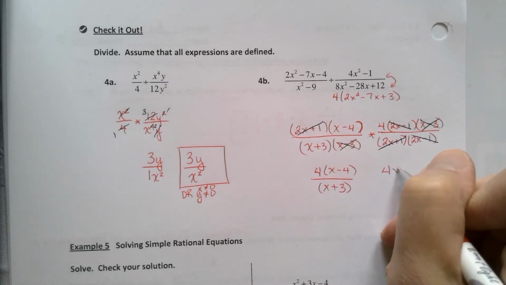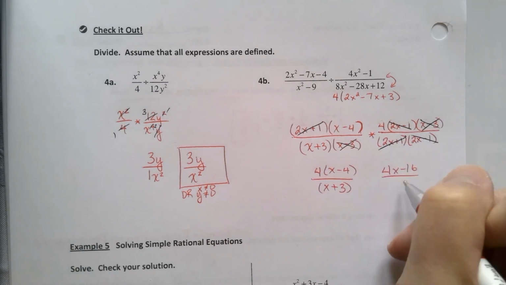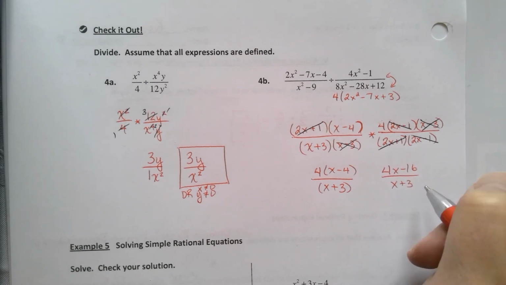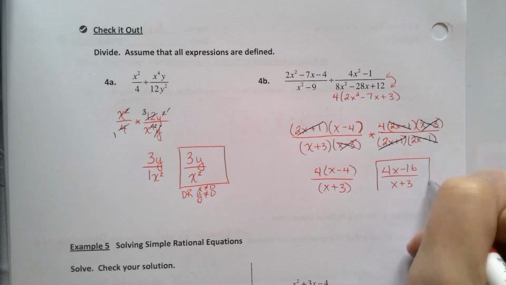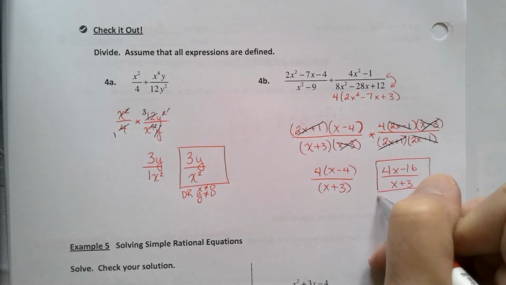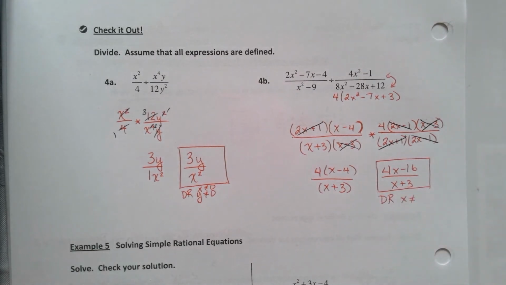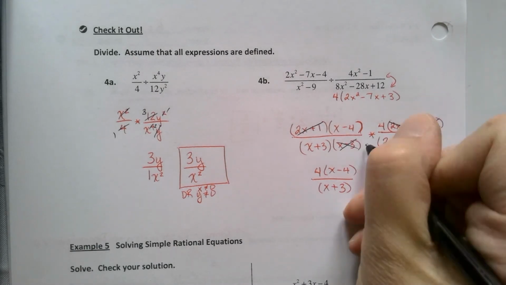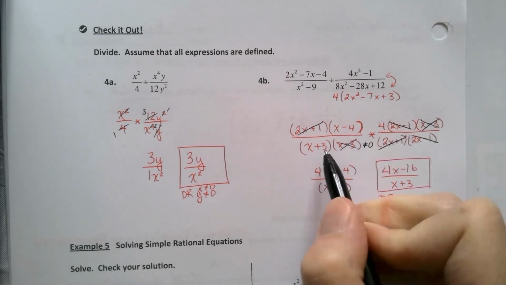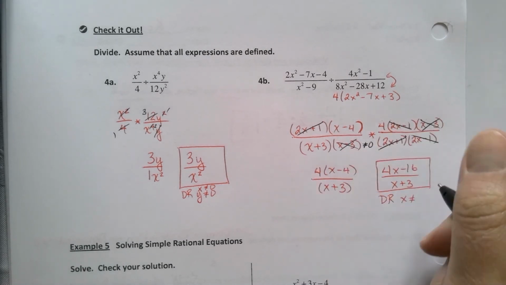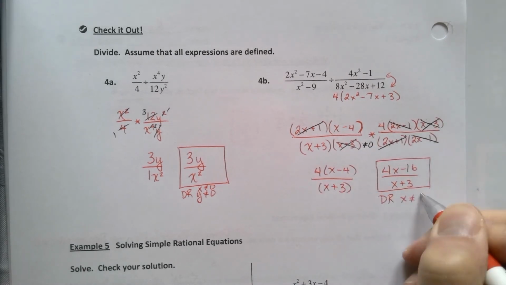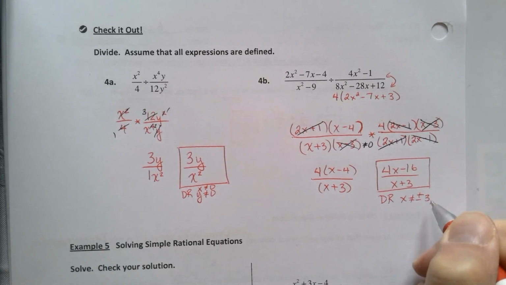So I have 4x minus 16 over x plus 3. And if we're talking about a domain restriction for this problem, we are going to talk about what x cannot equal. We're looking at our denominators before we canceled. So in this piece, x cannot be negative 3 or positive 3. So x cannot be plus or minus 3.